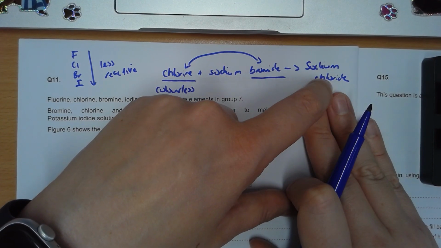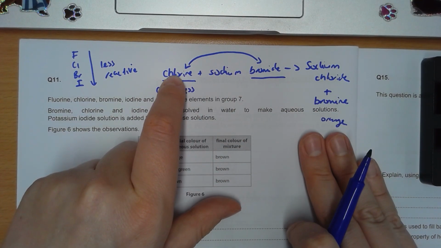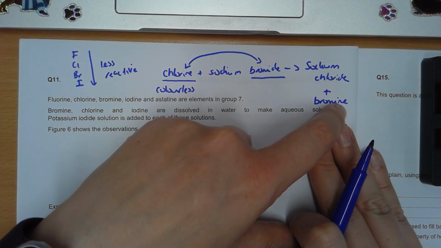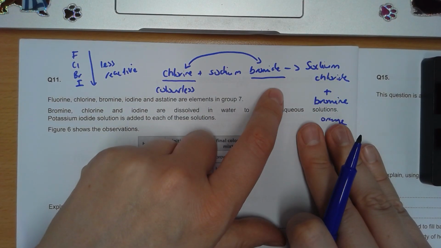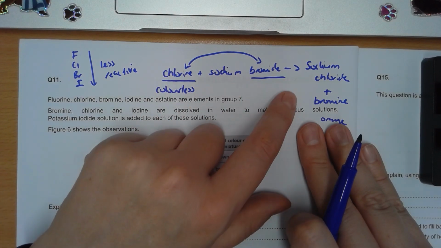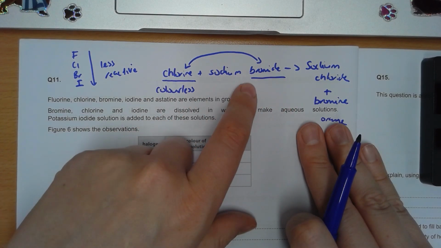It becomes sodium chloride. Where does the bromine go? Well, the chlorine was by itself. Now the bromine's by itself. And again, when it's by itself, it ends in -ine. And these are called displacement reactions. You can do lots of different variations of them, but in these displacement reactions, you will always see a colour change.